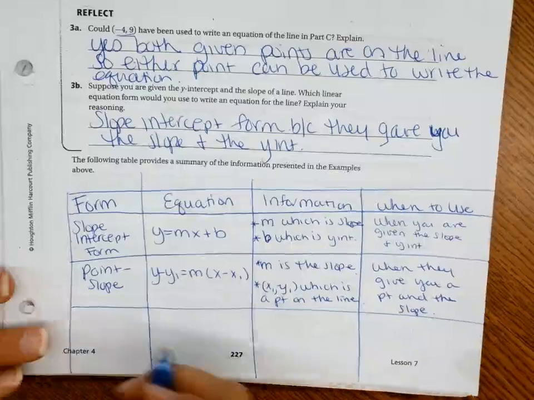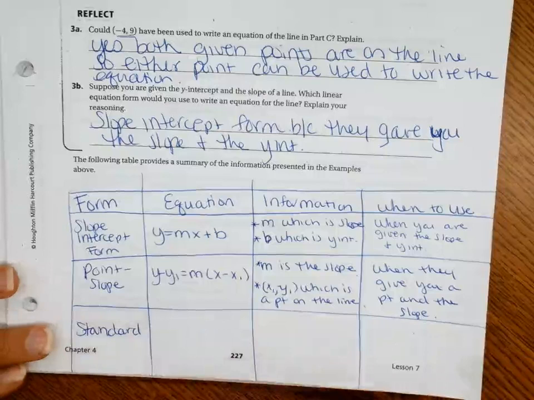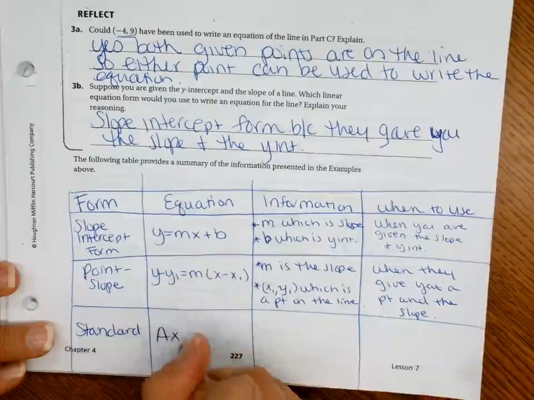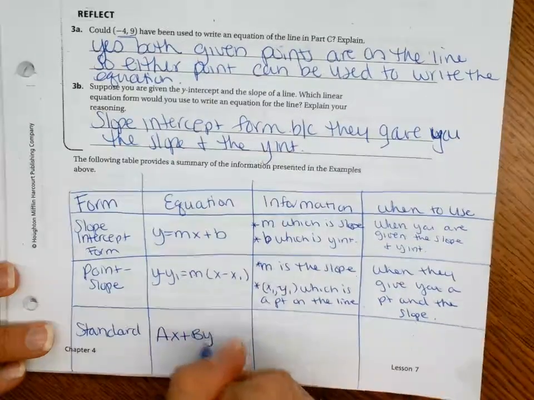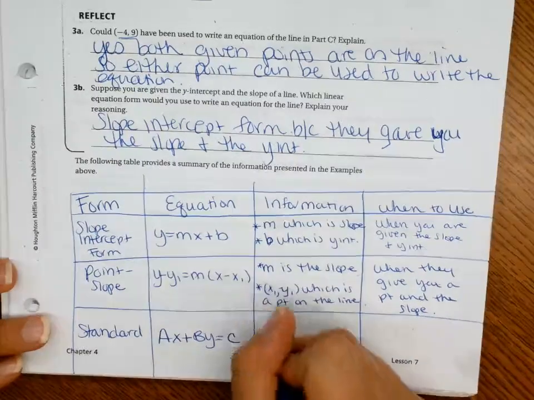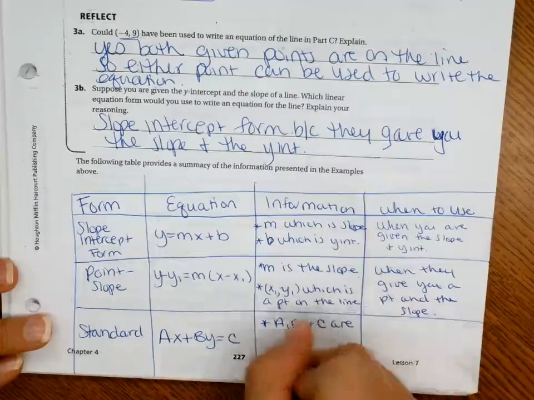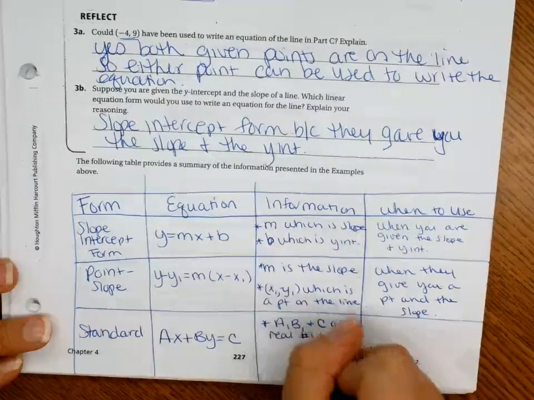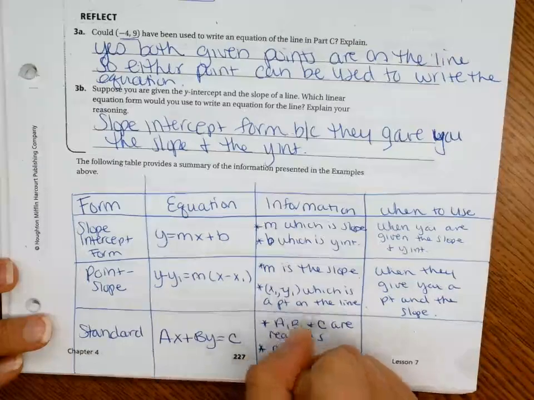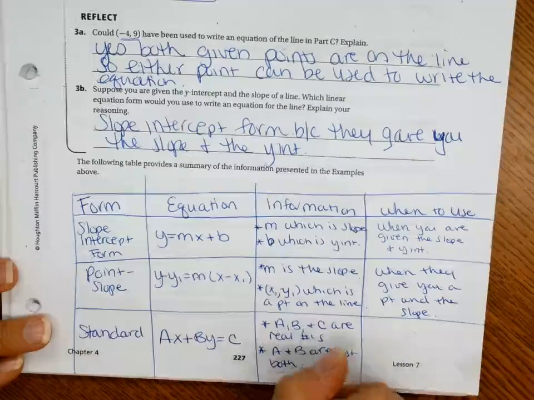And your third form is standard form. That's your number x plus number y equals just a number, equals your constant. A, B, and C are real numbers. A and B are not both 0.